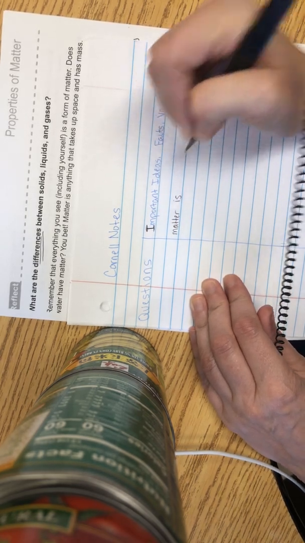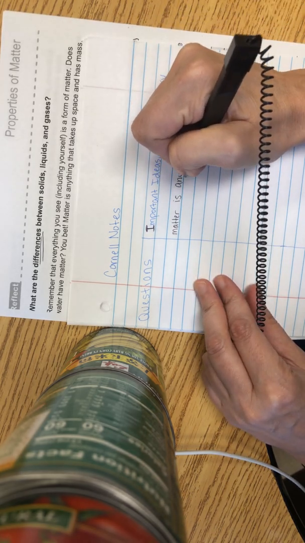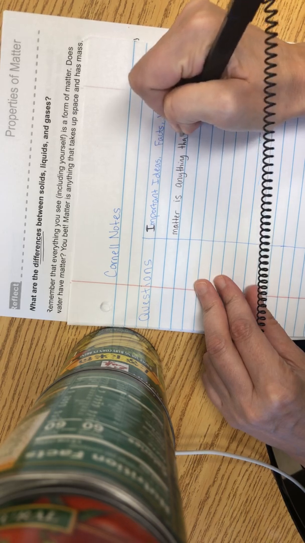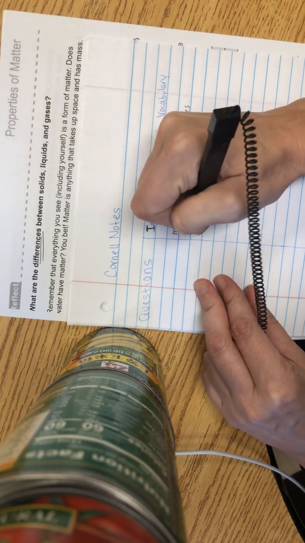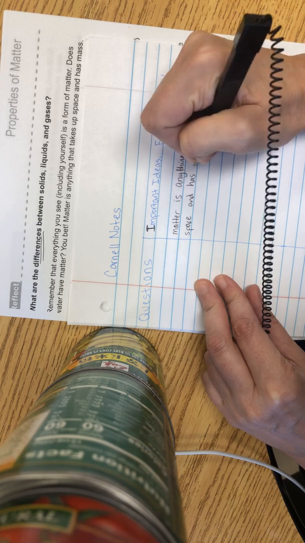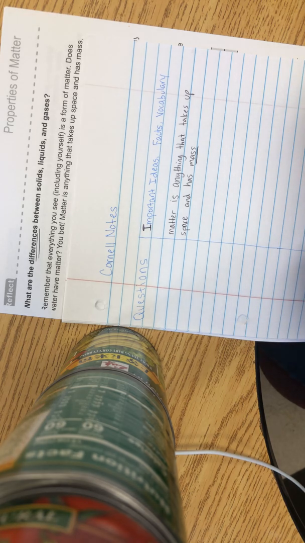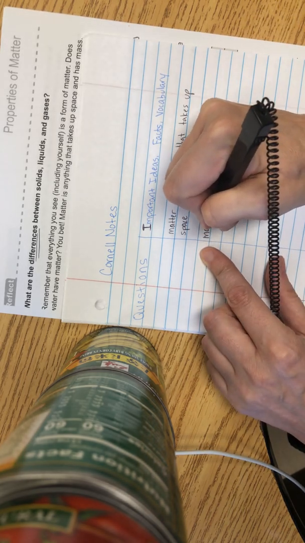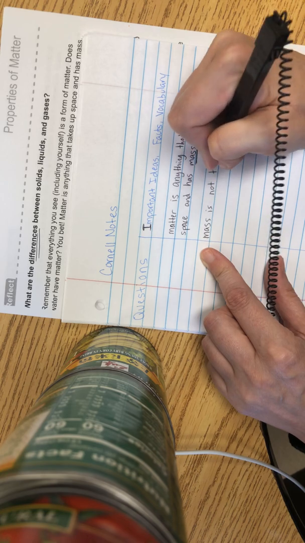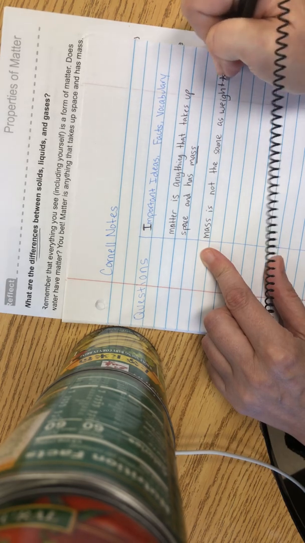I'm going to write that down. That is a big important idea that we're going to keep repeating over and over again in 5th grade. Matter is anything that takes up space and has mass. This word mass, I'm going to underline. That's an important vocabulary word, and a lot of people think that mass is the same as weight, but they are actually different. I'm just going to stick that down here as a reminder to myself to come back to it.